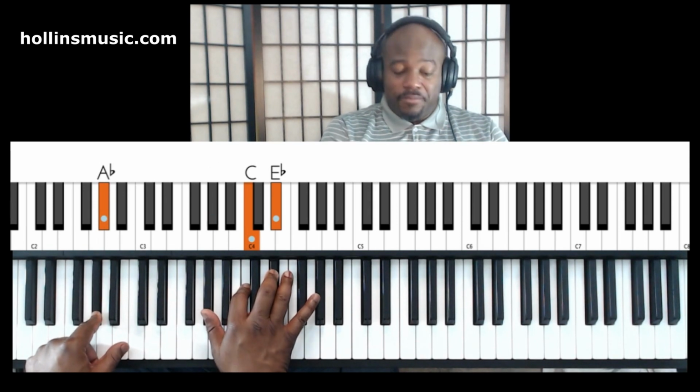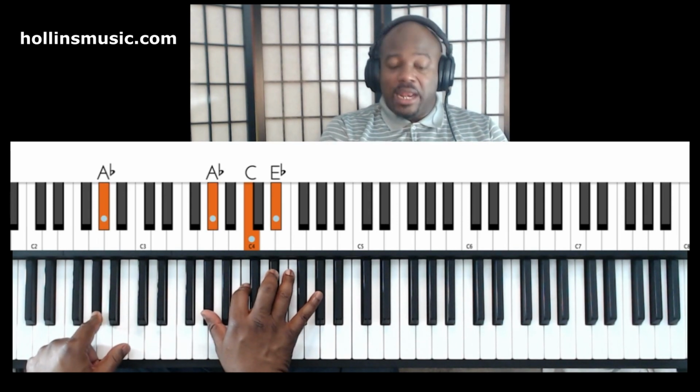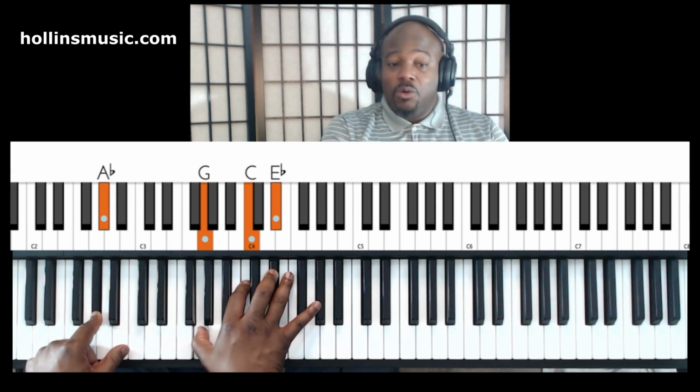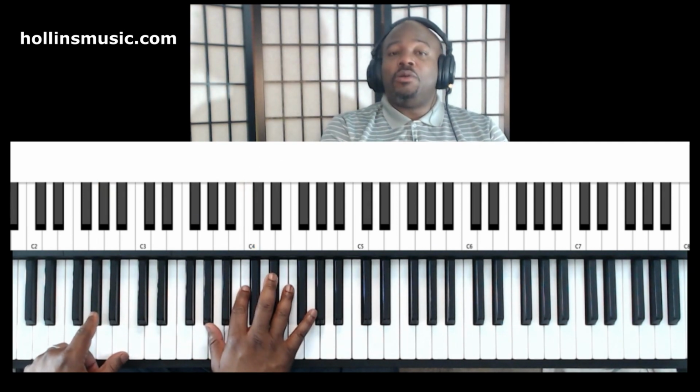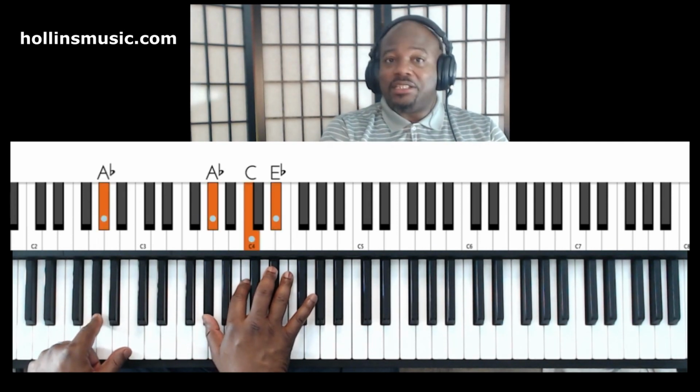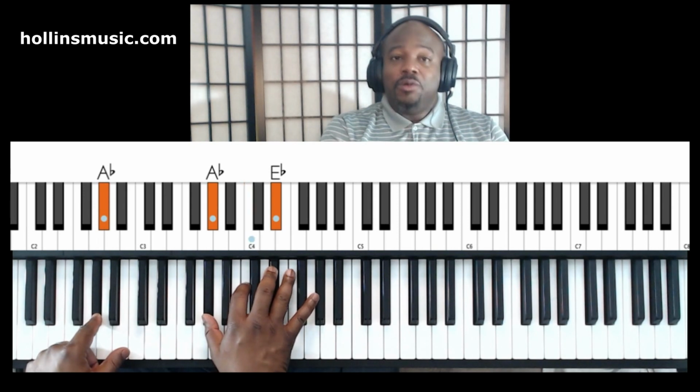How do we do that? We take the right hand, the root, and we bring it down 1 whole step, which is 2 keys. 1, 2. Okay? Say, for example, we want to play A flat suspended 4th. Okay? We take the middle note and move it to the right 1/2 step, like that.